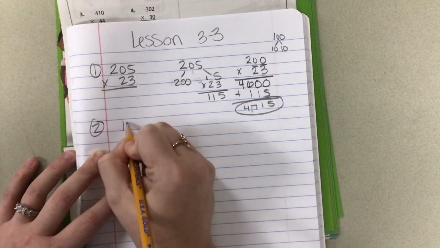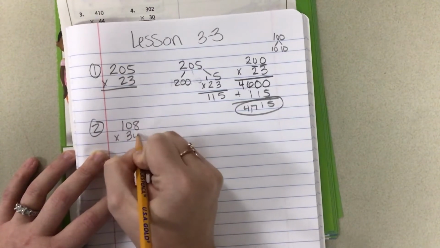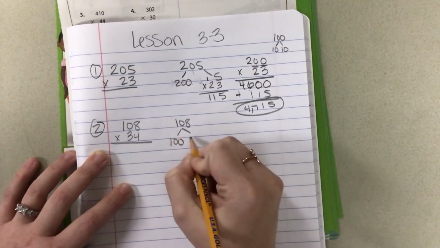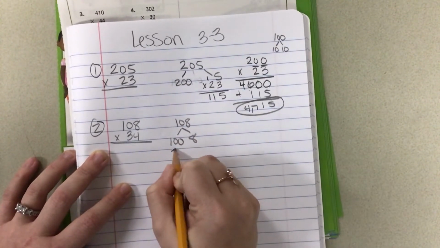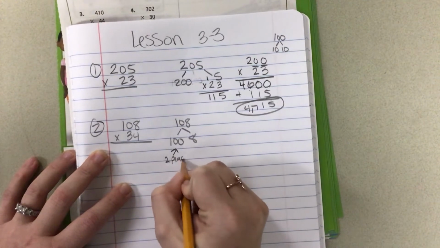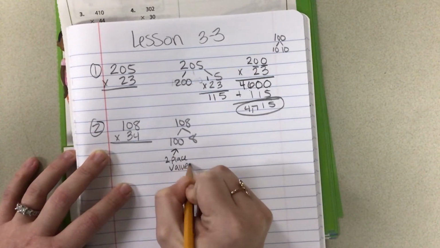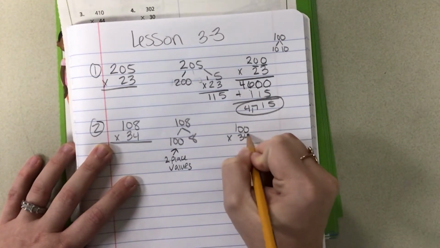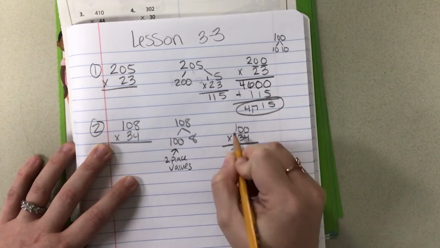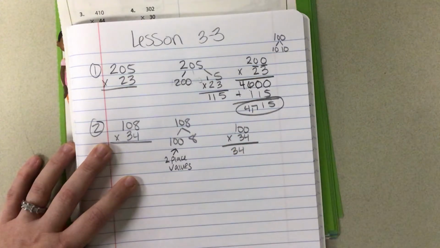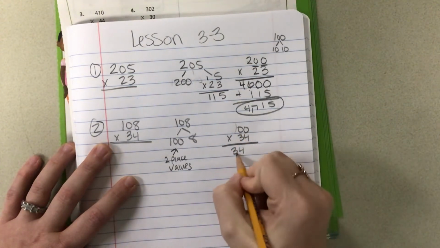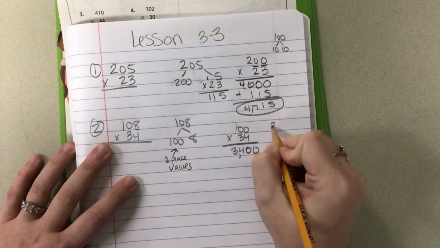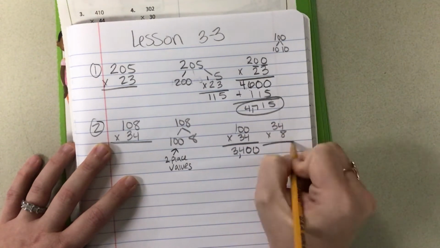Question 2, we have 108 times 34. We're going to take that 108 and we're going to break it up into 100 plus 8. This, again, is going to be two place values. So I have 100 times 34. So it's 34 because it's just a 1. And then we have 2 place values, so tens, hundreds, thousands. And then we can do 34 times 8.